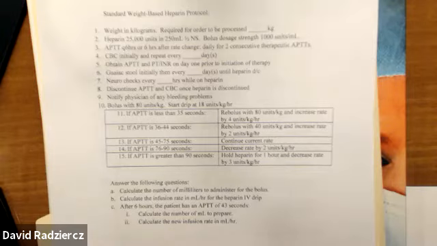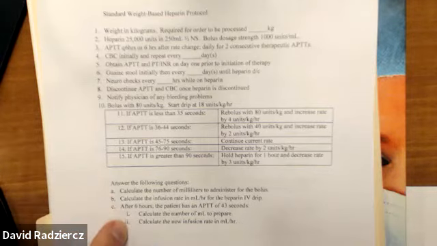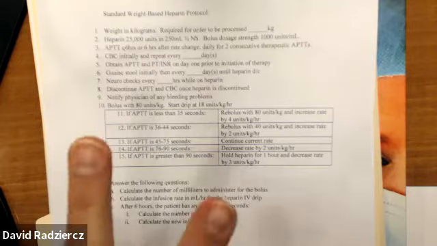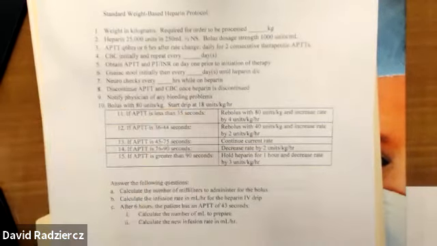Now, on the actual test, you will only be given either A and B or C1, 2. Okay. So you're only going to get 2 questions on this. You need to get both questions right to get full credit.